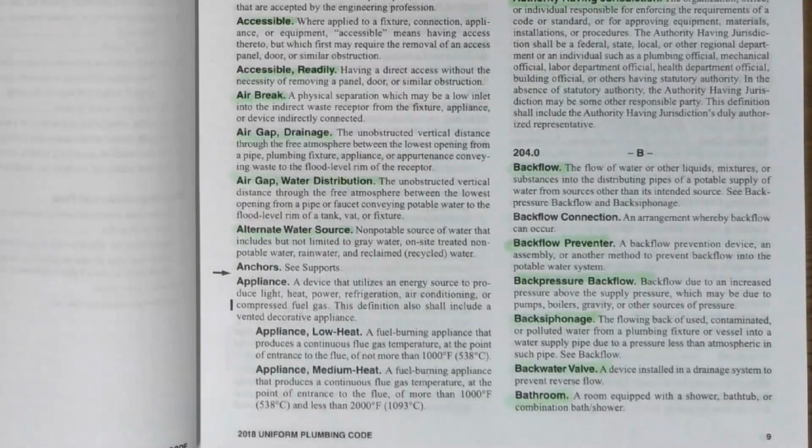Backflow preventer. It's a backflow prevention device, an assembly, or another method to prevent backflow into the potable water system. Your backflow preventer and everything that contains your backflow prevention, there are several different types, and that's all going to be mentioned in Chapter 6 when we get to domestic water.